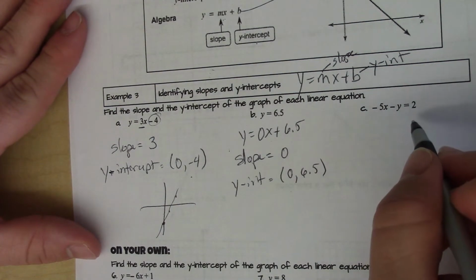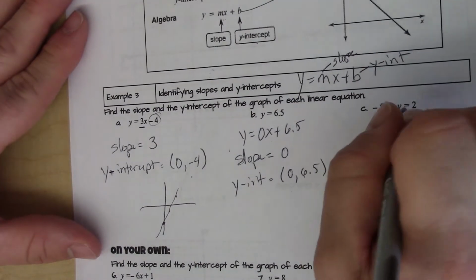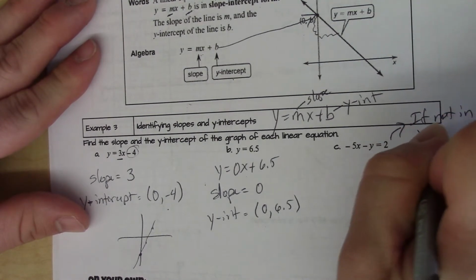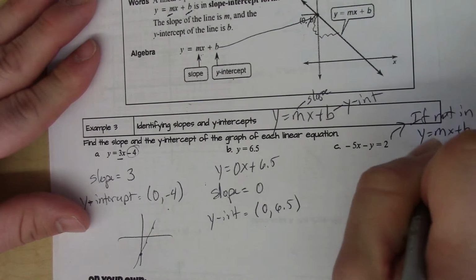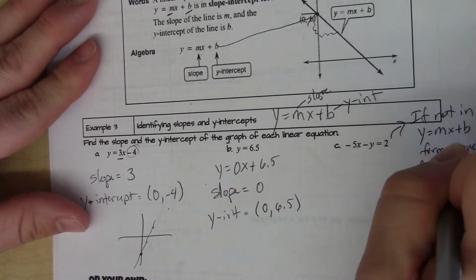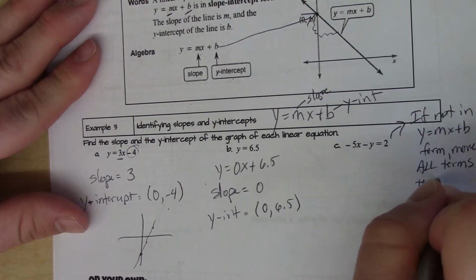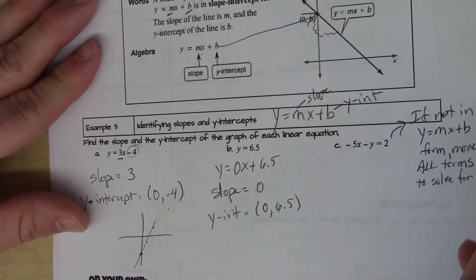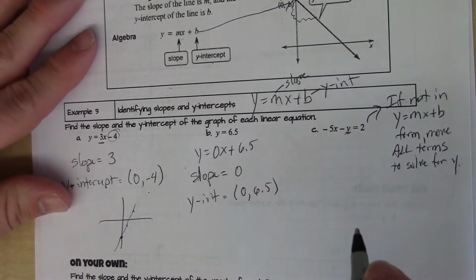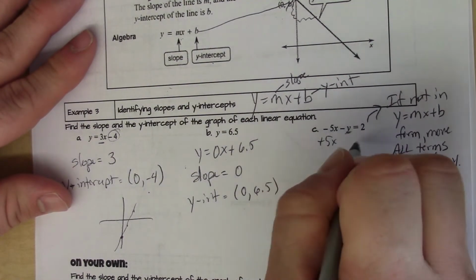Now let's say you get to a problem like C, where it's not in y equals mx plus b form. Well, if not, for a problem like this, move all terms to solve for y. In other words, I want to move everything that's not y, so I'm going to underline that so I don't move it. How do I get rid of this negative 5x? The opposite is to plus 5x.